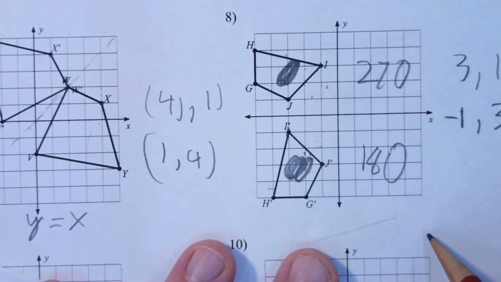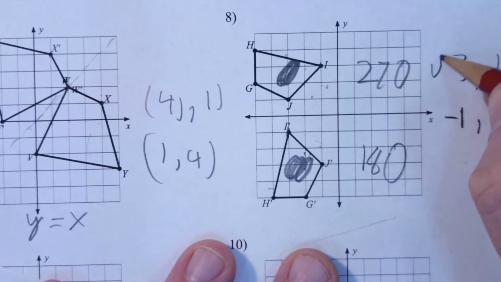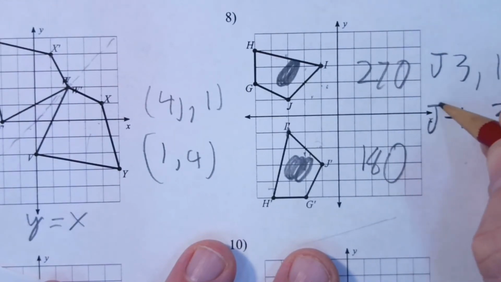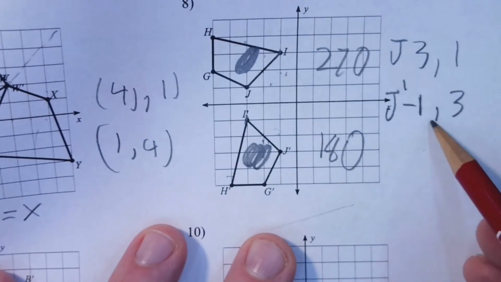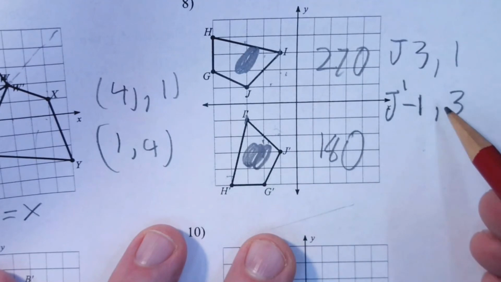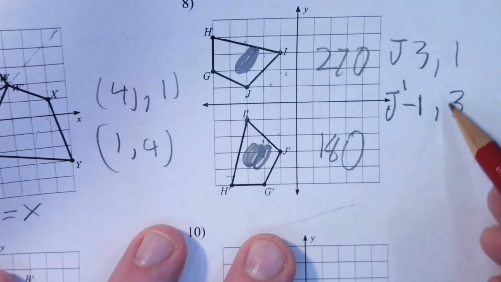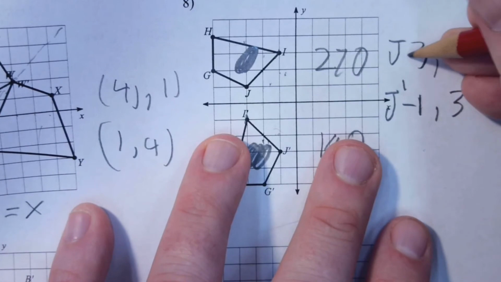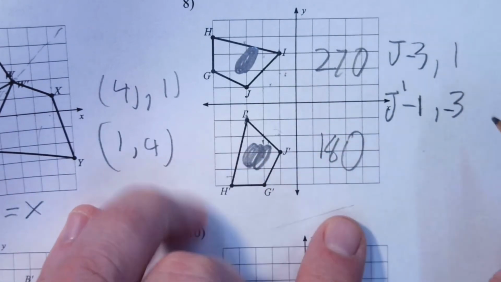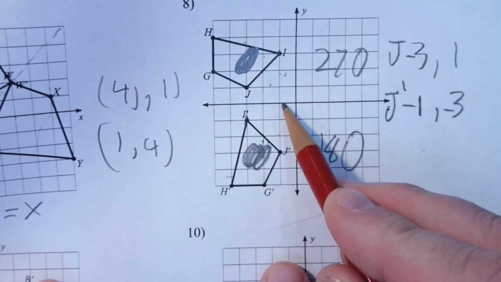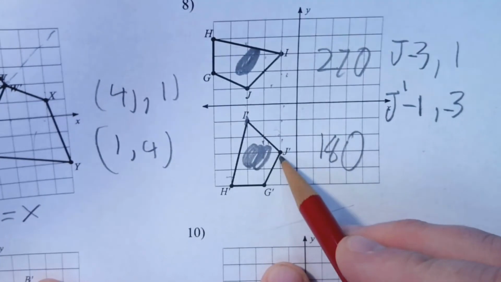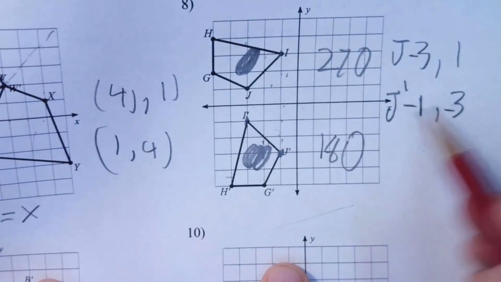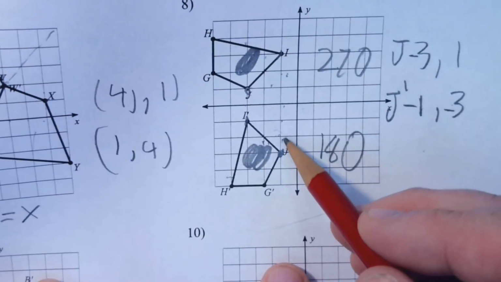So let's see if that works. This is for, which one was this, J? J, and this is J prime. So let's see, it's negative 3? On J. On the first day. Oh, the first J is negative 3? That would change a lot. So then negative 1, down 3. Okay. So I used the rule, and it does look like J did rotate 90 degrees.